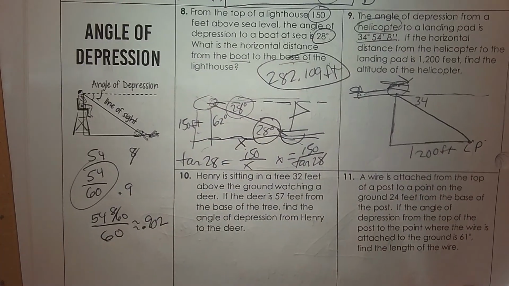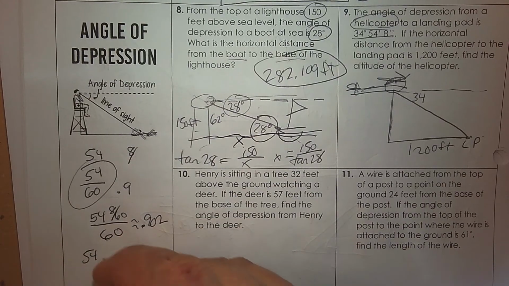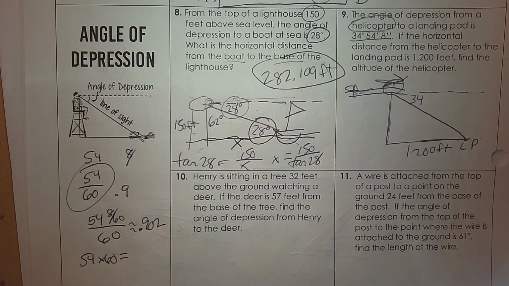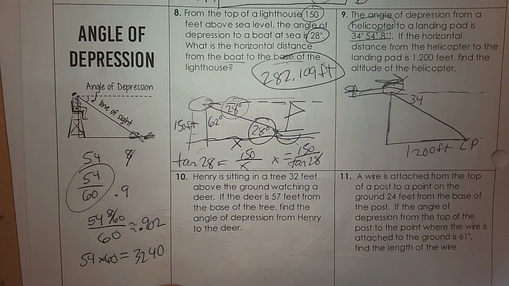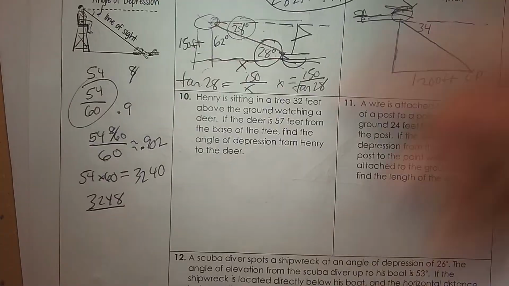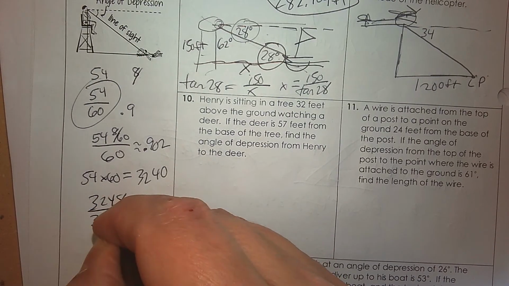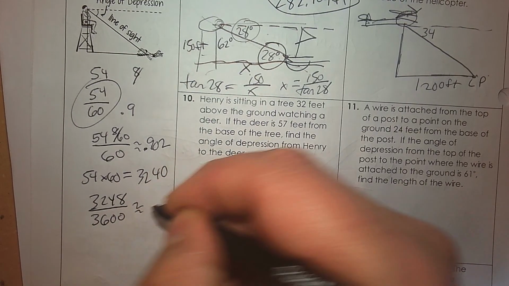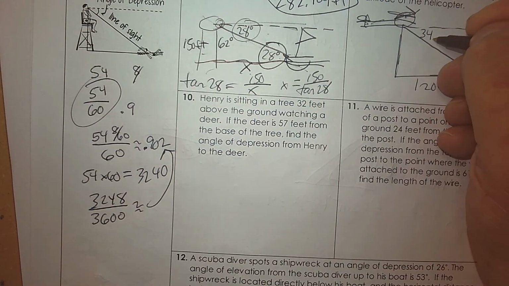So what we could also do is put it all in seconds. 54 times 60 is how many seconds? 3,240 plus the 8 seconds, and then divided. Do you know how many seconds there are in an hour? I know someone knows that. That's 60 times 60, which is 3,600. All right, so the angle here is 34.902.